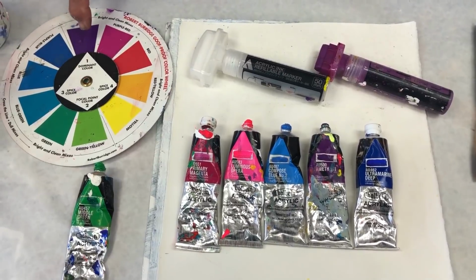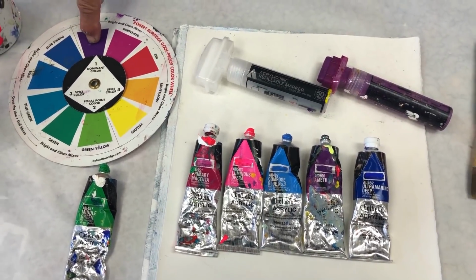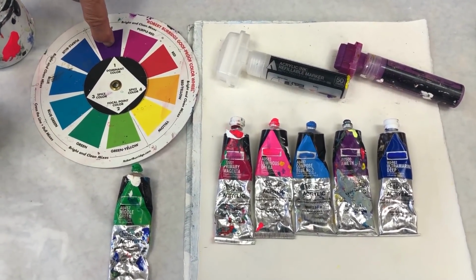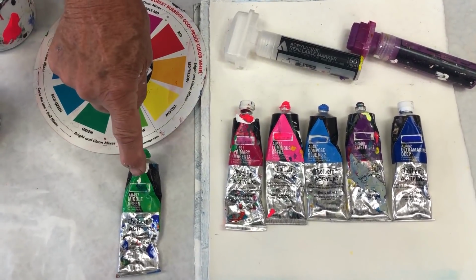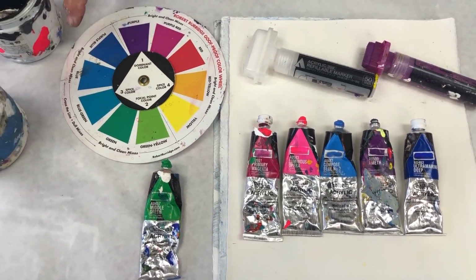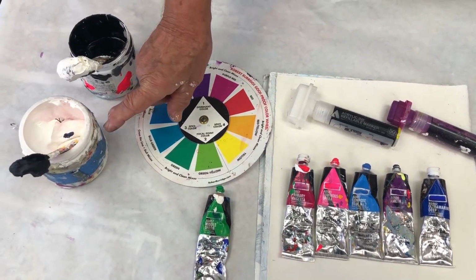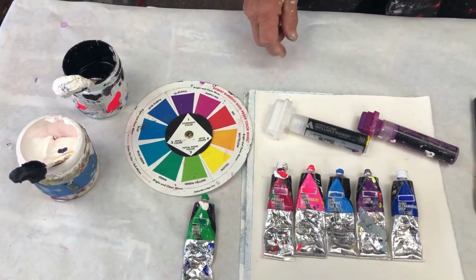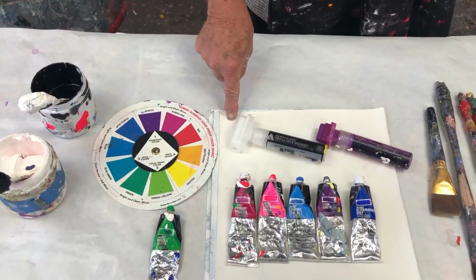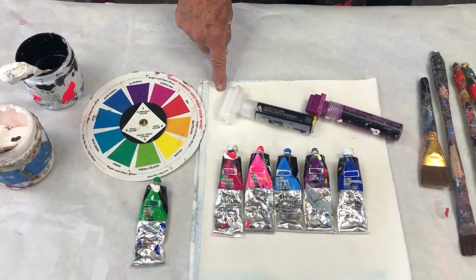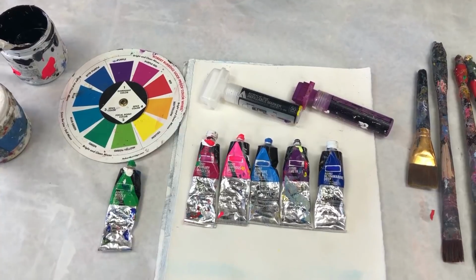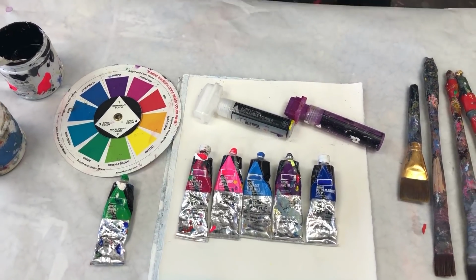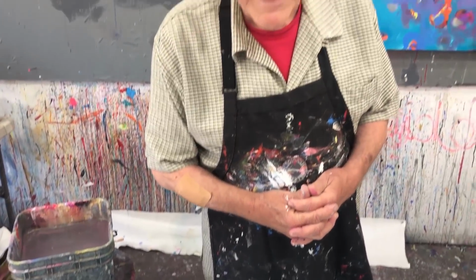Now from my color wheel, the dominant color is purple here, and the focal point color will be this color, green. So I have a little bit of green sitting over here. Also here, my black, big buckets of black, big buckets of white titanium, and my watercolor paper happens to be 300-pound Kilimanjaro, and I get it from Cheap Joe's. It's the only place I know where to get it. So let's get started. And I cannot wait to throw paint around. Here we go.